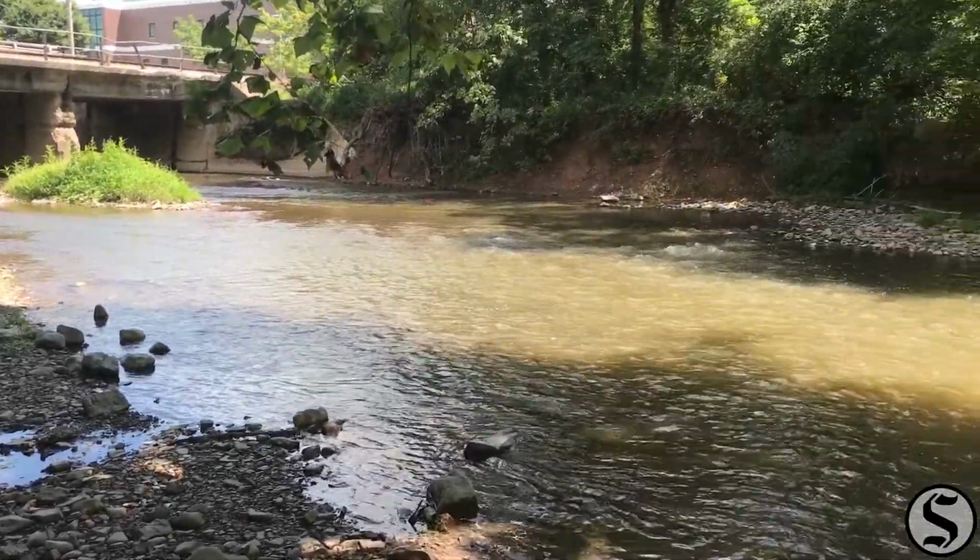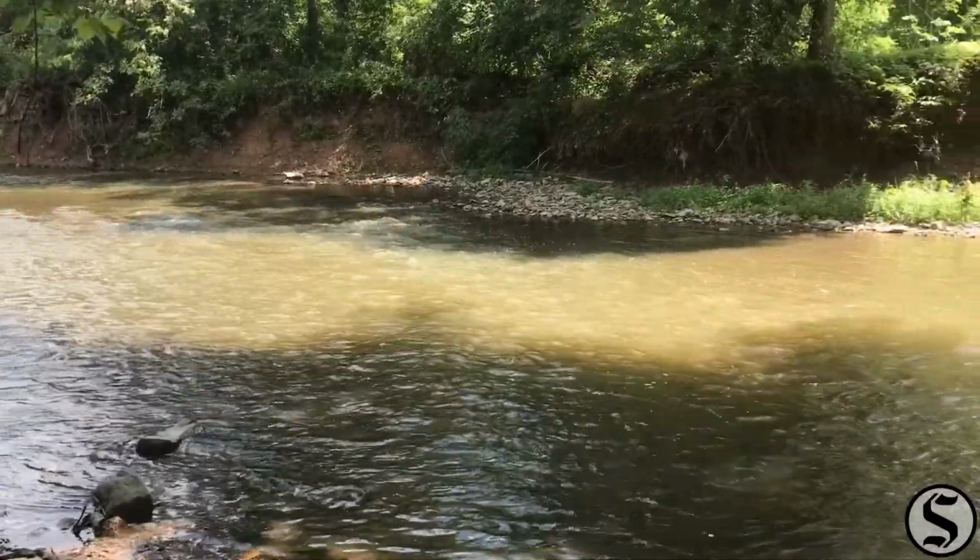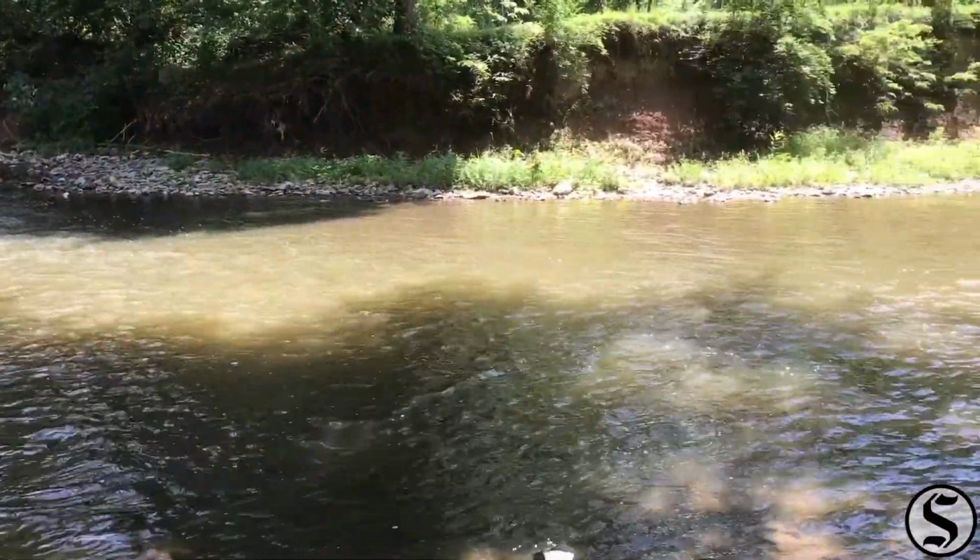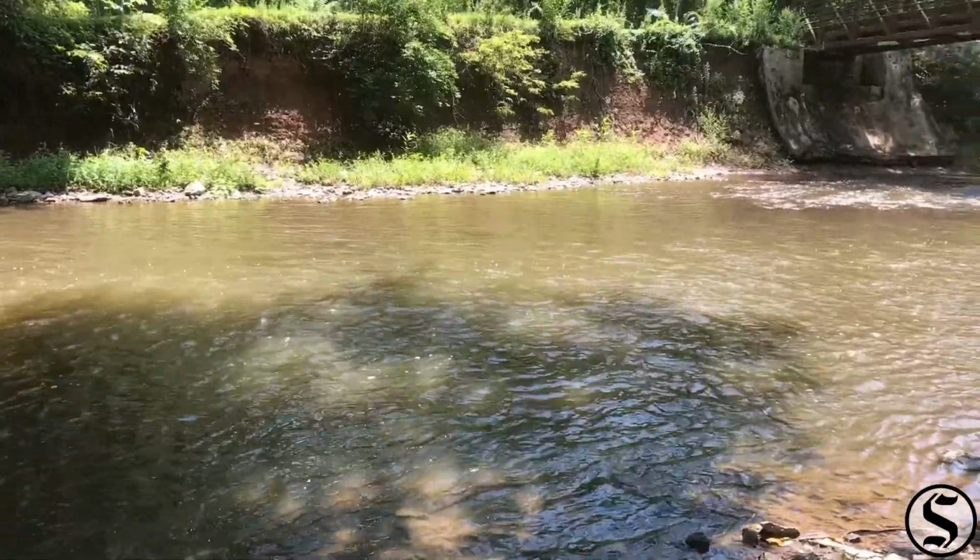Today's sample comes from a river tributary. I've looked at this one before in a different season, so I thought I'd check it out again.